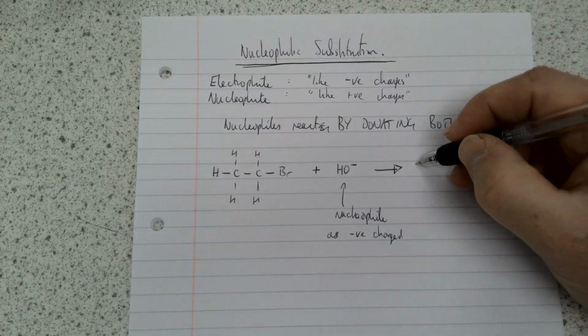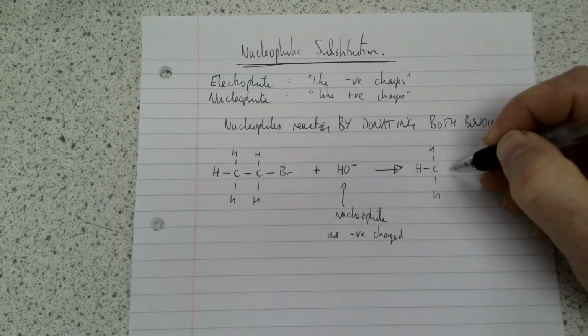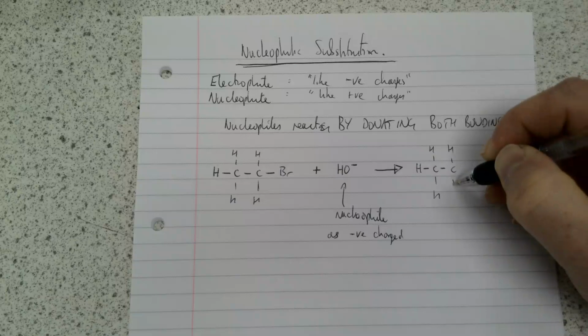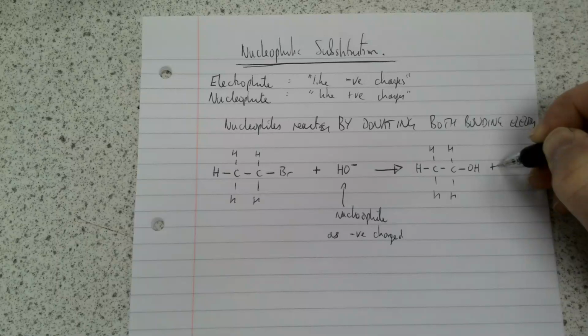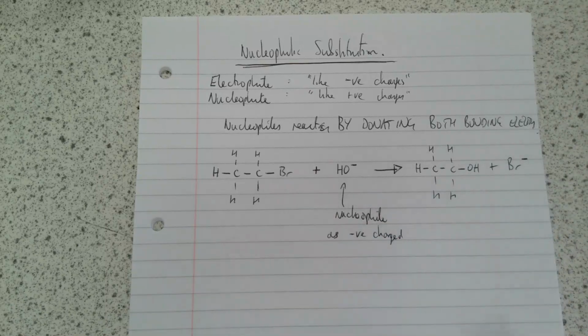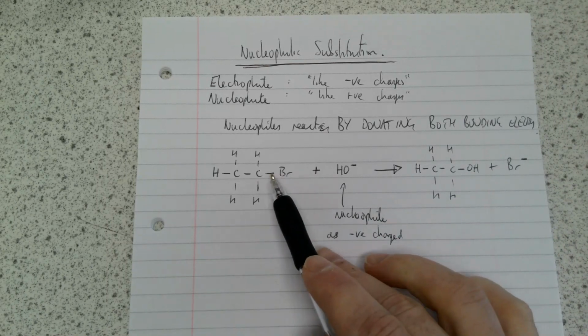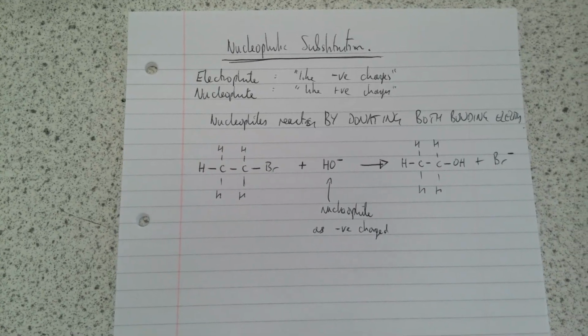So it's a substitution. The hydroxide becomes a hydroxyl, and the bromine that was part of the halogenoalkane has become a bromide. Overall, it's balanced, isn't it?